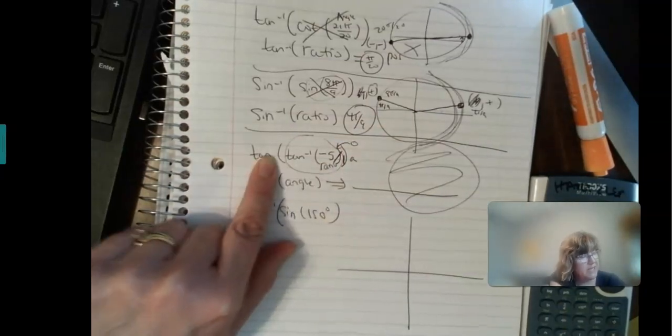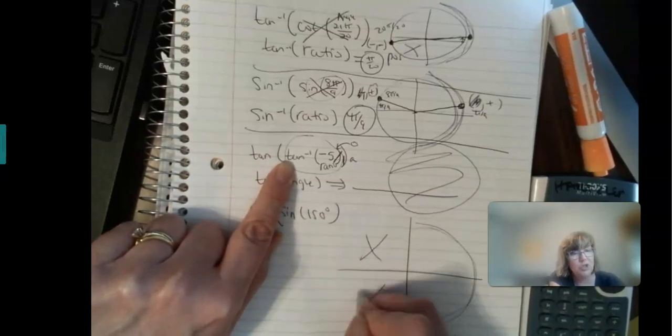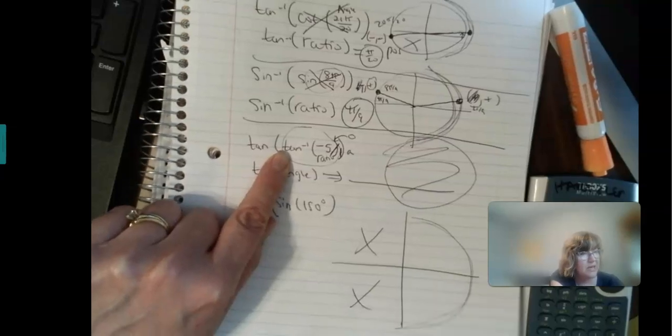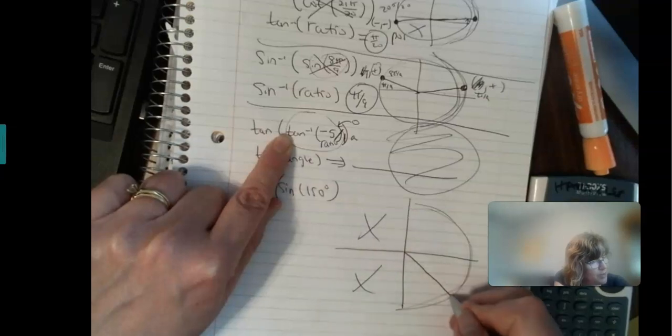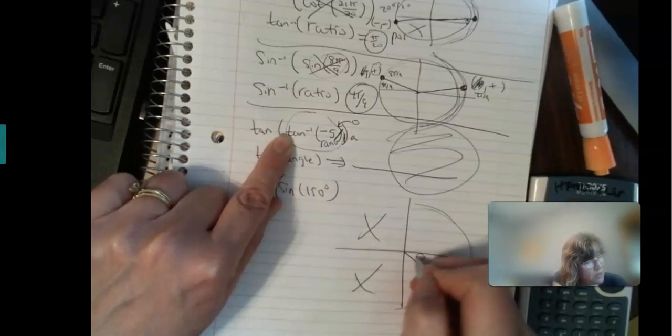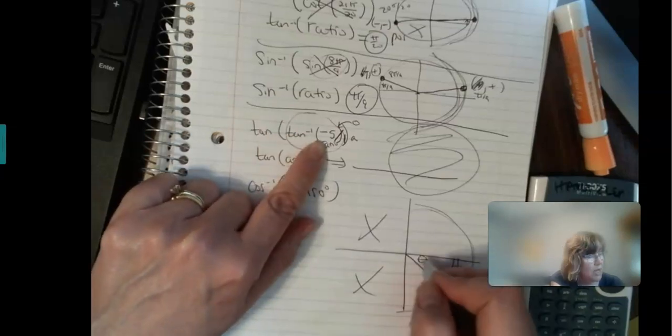Okay, now inverse tangent, where is it defined? All right, it is on the side. So these two are out, right? They're not even options here. And so I want a negative. So I'm going to draw my bow tie down here because it's not positive. Tangent is here. Okay, so SOHCAHTOA.